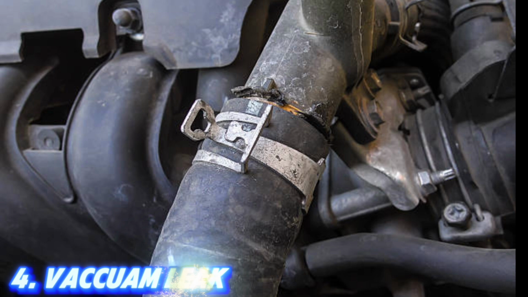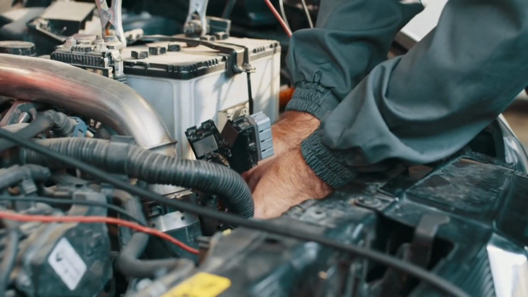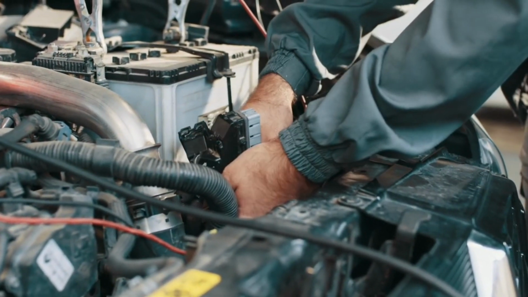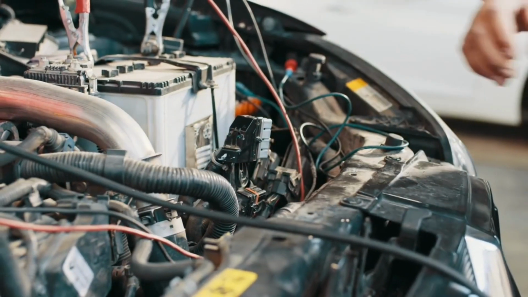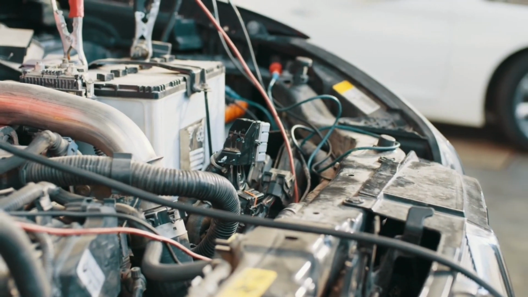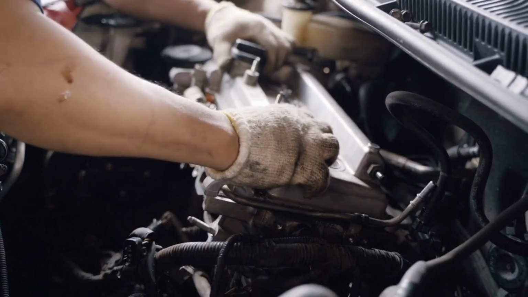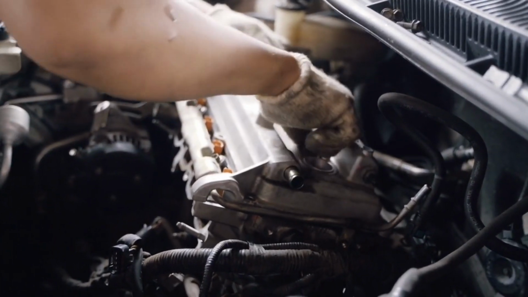Number 4. Vacuum leaks. If there's a vacuum leak around cylinder 3, it could be messing with the air-fuel mixture and causing a misfire. Visually inspect the vacuum hoses for cracks or signs of wear. Also, check the intake manifold and any other components near the cylinder.